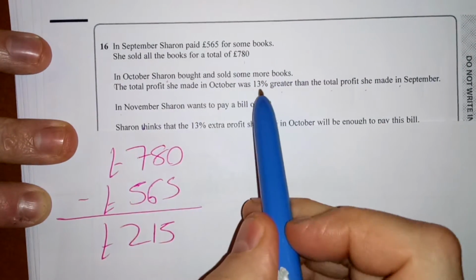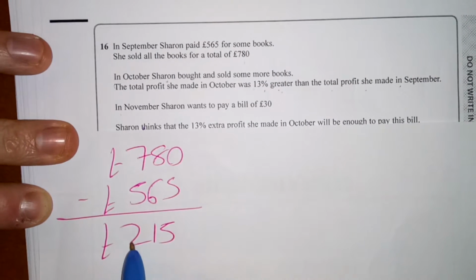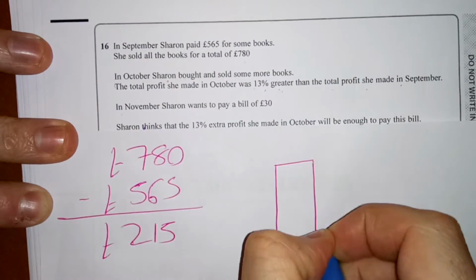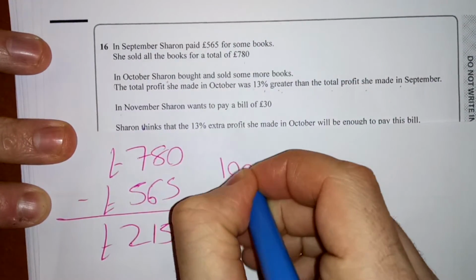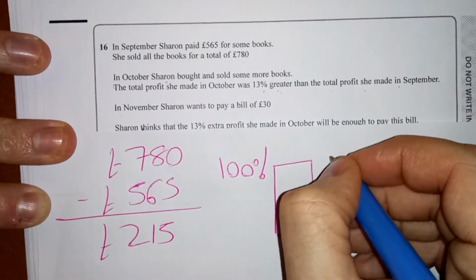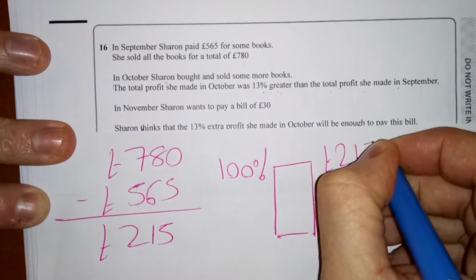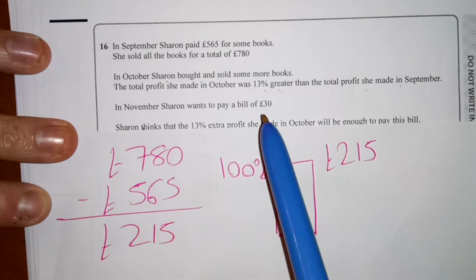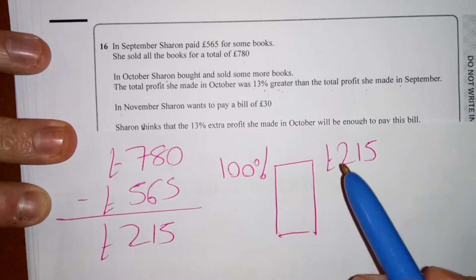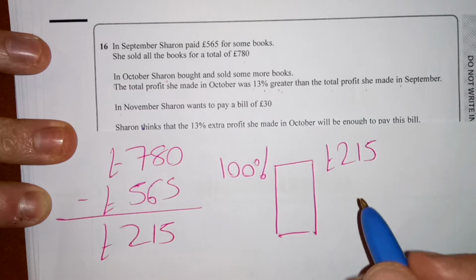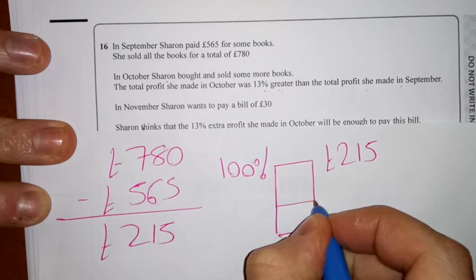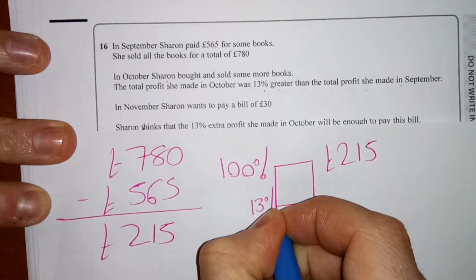Now, 13% greater than the total profit. Okay, so this is a total profit, and it's just 13% greater. So I like to draw my ratio bar. Okay, and it's just the profit. So 100% is going to be £215. Now, because we're talking about profit, it's tempting to think of this as a 13% increase, but it's not. It's just the 13%. Okay, so all I need to do is to find 13% here.